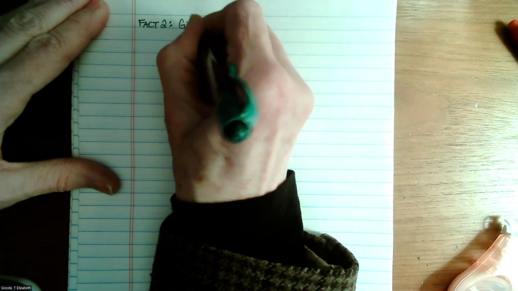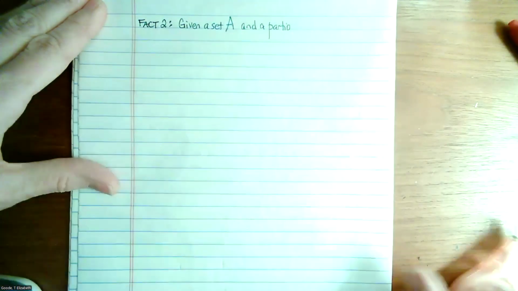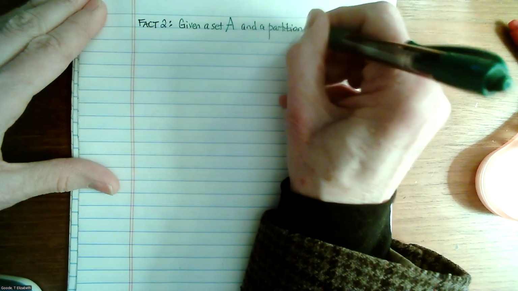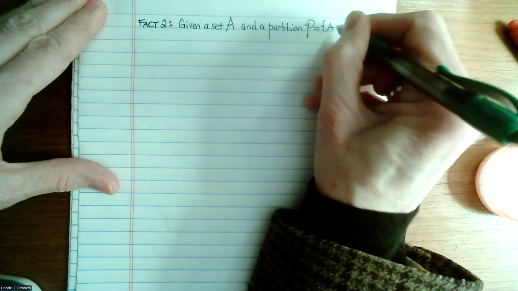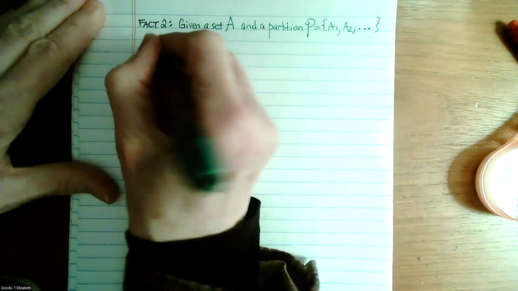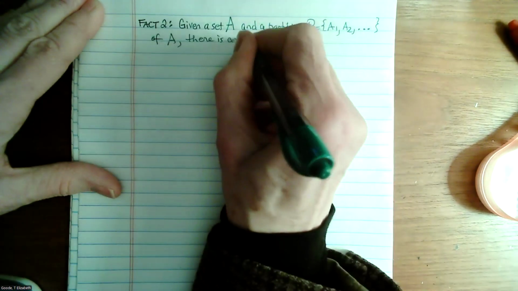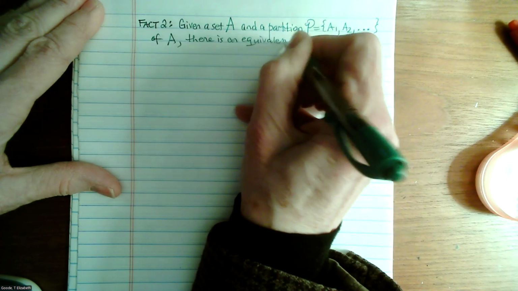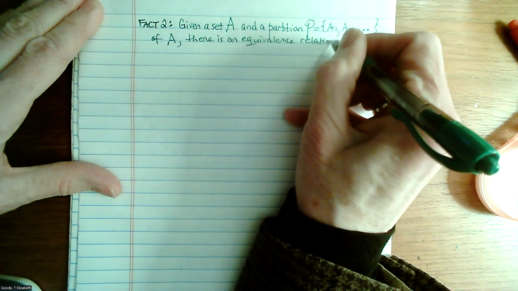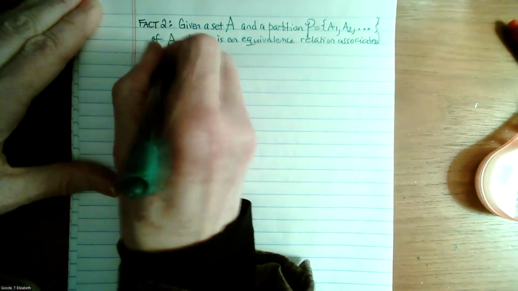Given a set A and a partition, we'll call it curly P, and maybe it's got like A1, A2, dot, dot, dot, because it might be infinite, but it might be finite, a partition of A. There is an equivalence relation associated with the partition curly P.